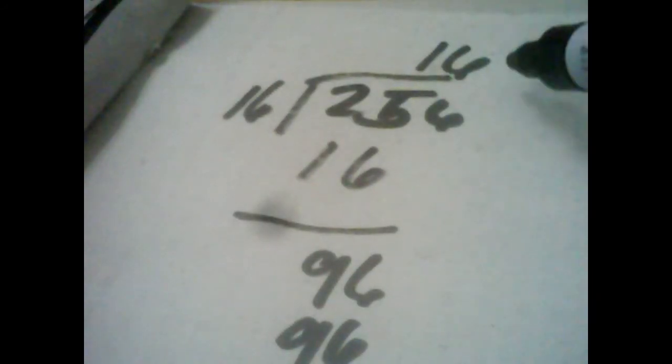So we have 6. 16 will be multiplied to 6. We have exactly 96. And we have our first remainder. Our least significant bit is 0. Okay, so this time we're going to divide 16 with 16. 16 will be divided by 16. So we have 1, 16, and we have a remainder 0.